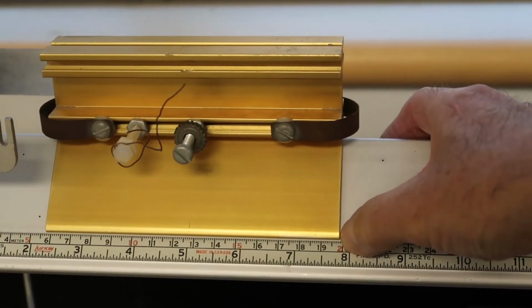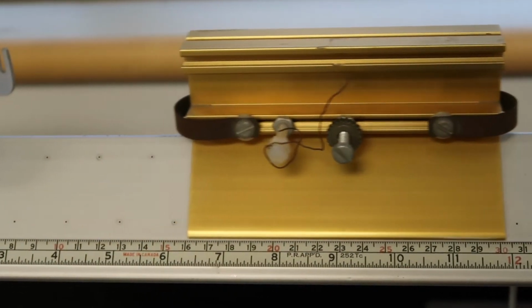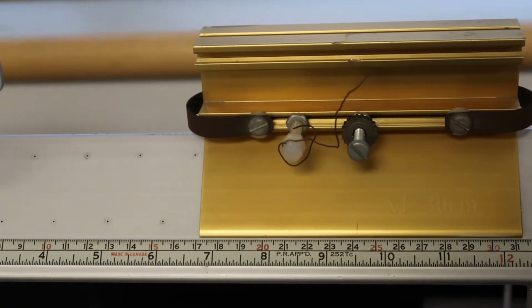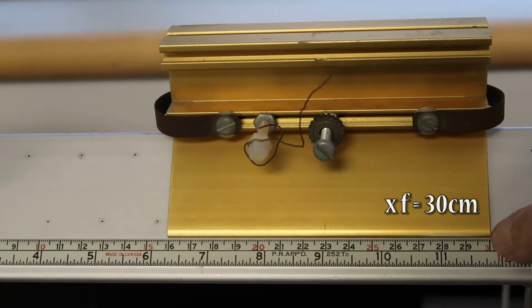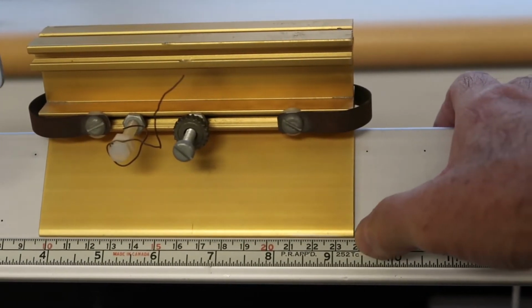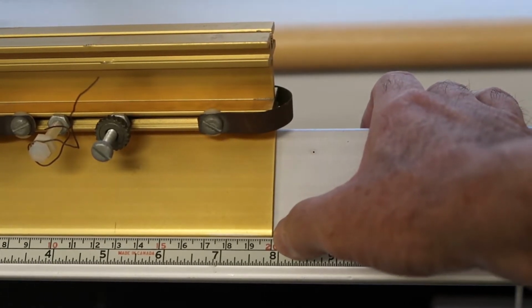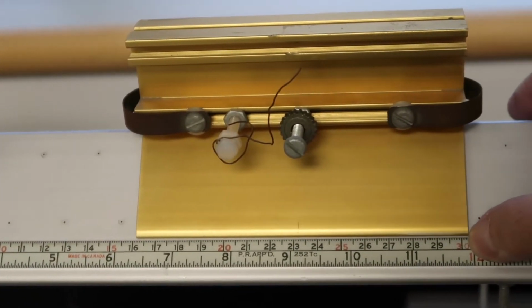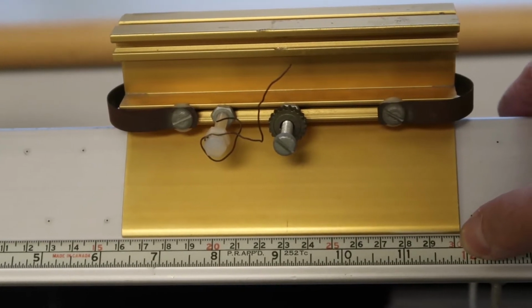And then what we can do is release it and let it go down to, say, the 30 centimeter mark, which would have been back here. And we can time how long it took to go from the 20 centimeter mark down here to the 30 centimeter mark. We time that with a stopwatch.